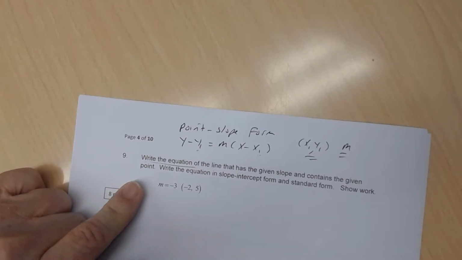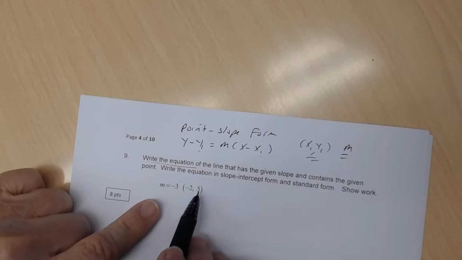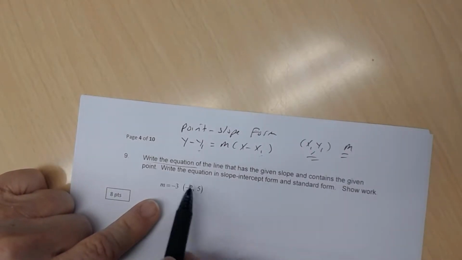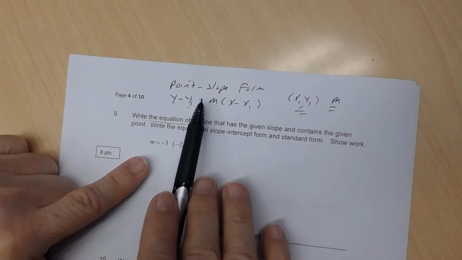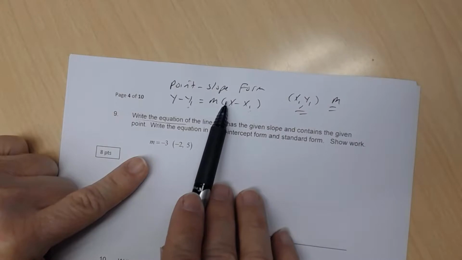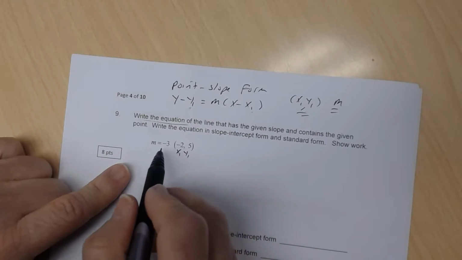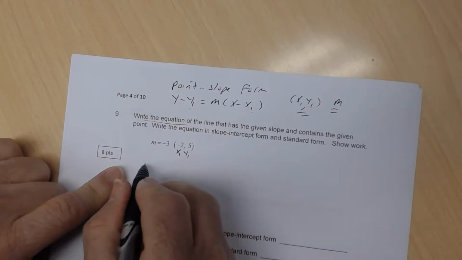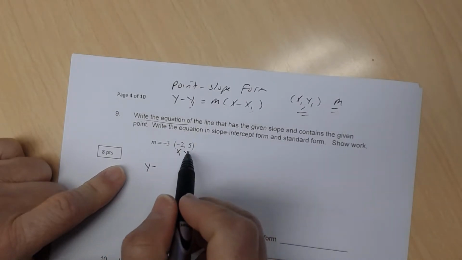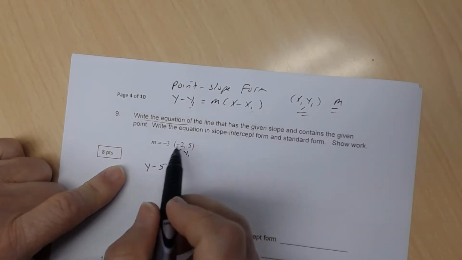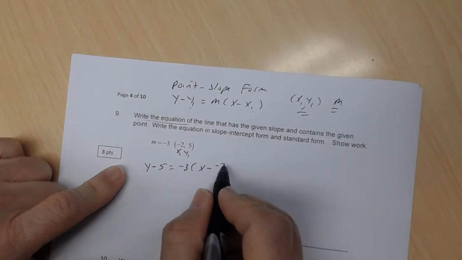So number 9, you want to find the equation of the line with the given slope and that contains this point. And you want to write the answer in slope-intercept form and standard form. All right, so the first thing you're going to do, though, is you're going to substitute these values into your point-slope form first. So let's call this x1, y1. All right, so just substitute these values into here. So I get y minus y1, which is 5, equals the slope, which you're told is -3, times x subtract a -2.